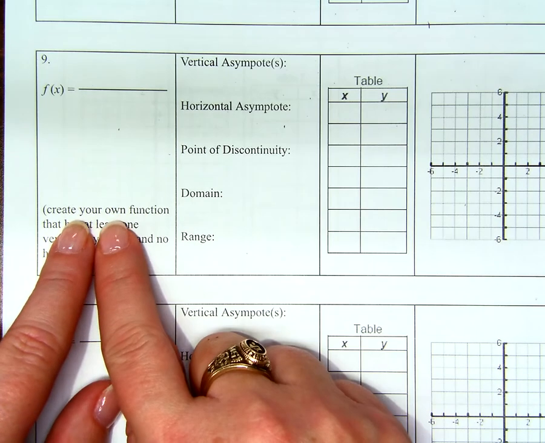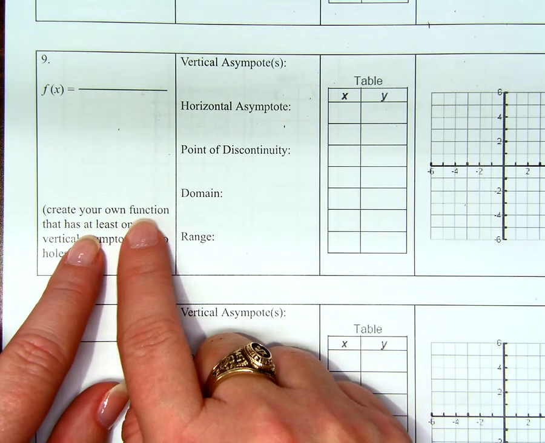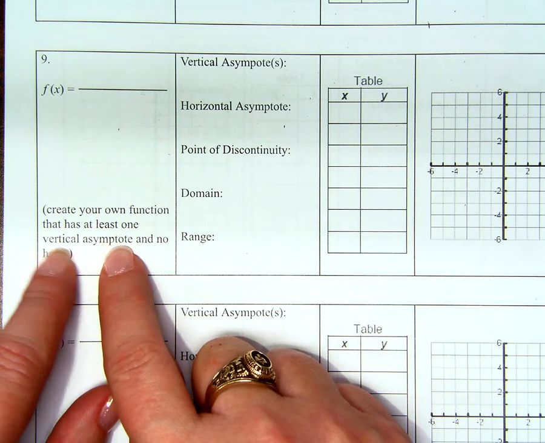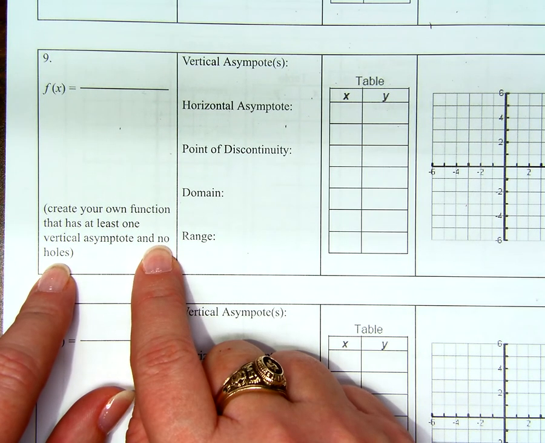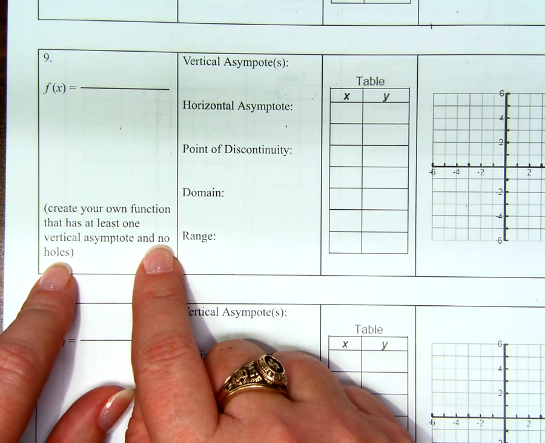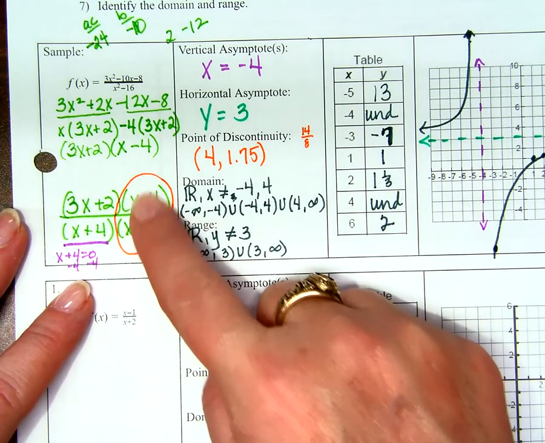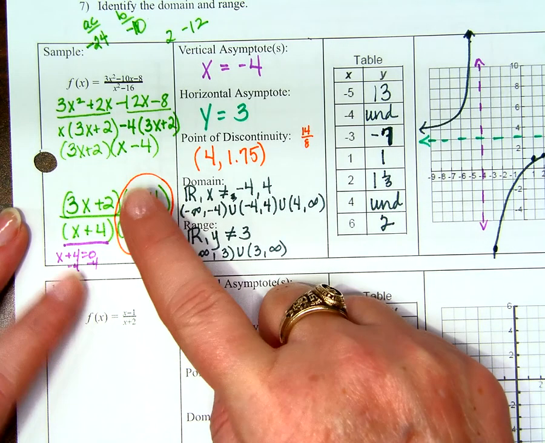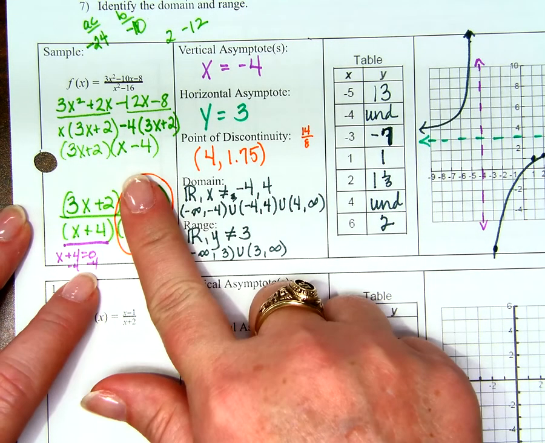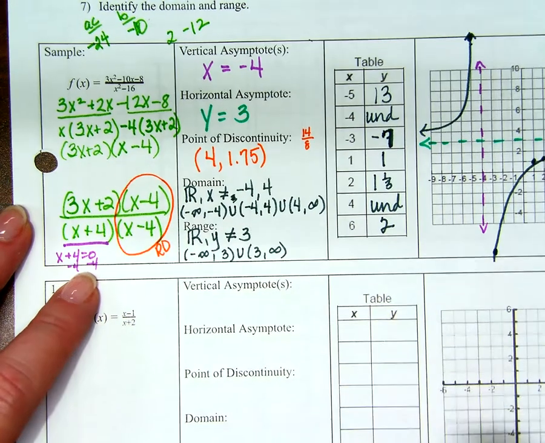Look what it says: create your own function that has at least one vertical asymptote and no holes. So what are you going to have to make sure of on that one? Yeah, nothing can cancel out. You've got to have at least one vertical asymptote but no holes. So nothing can simplify like this.